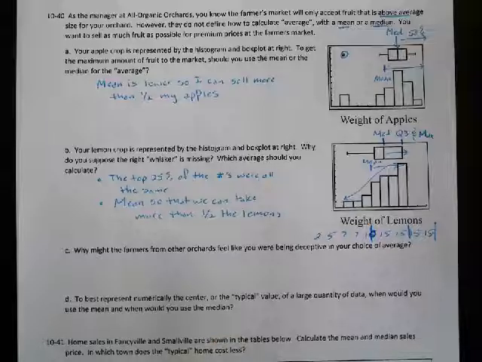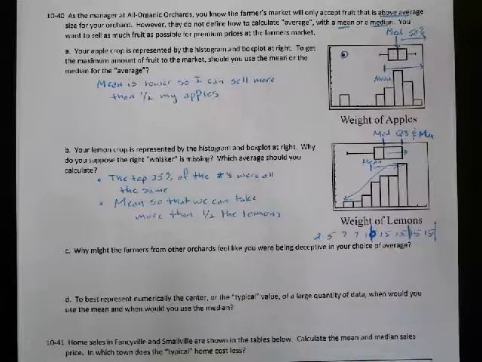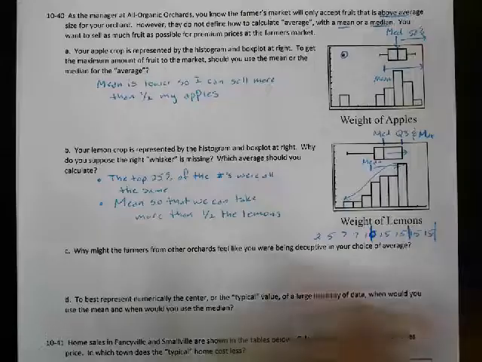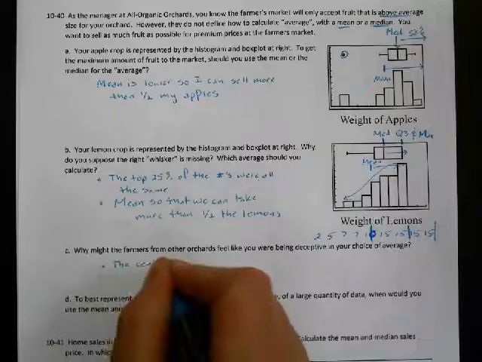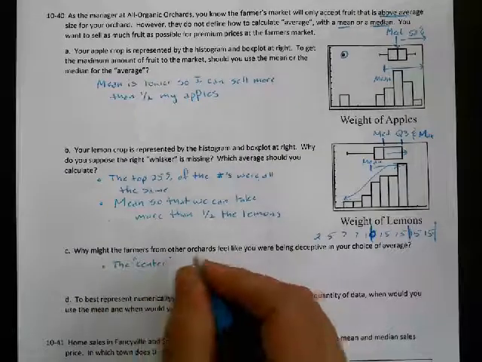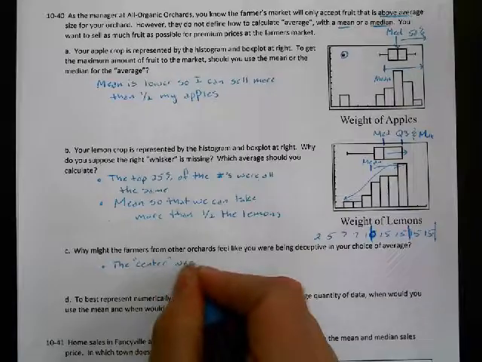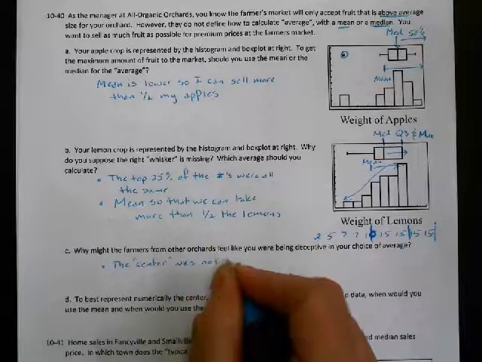But did the centers that we picked really represent the center of our data? And in both of these situations, I would say no. The center that we chose was not really the center of our data. It's still a center. Mean is a center, but it's not a center that represents our data. So the center, or average, that we picked was not the center of our data.